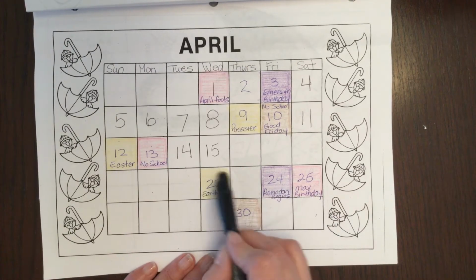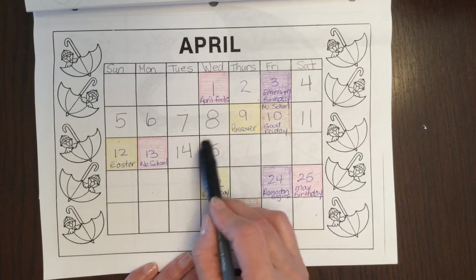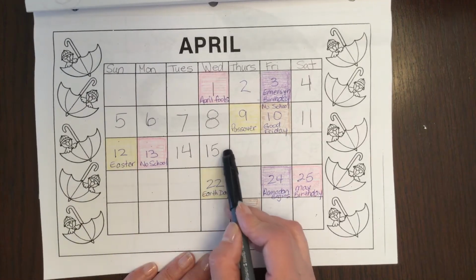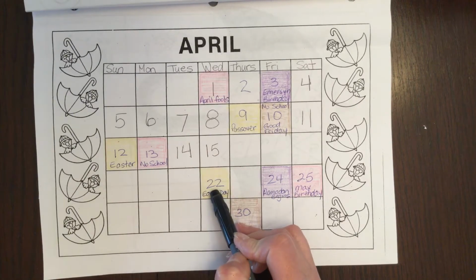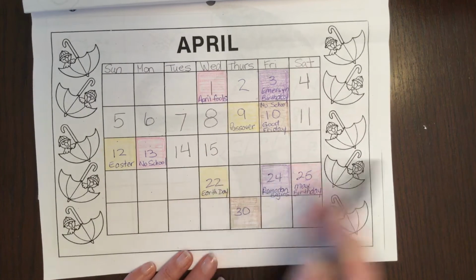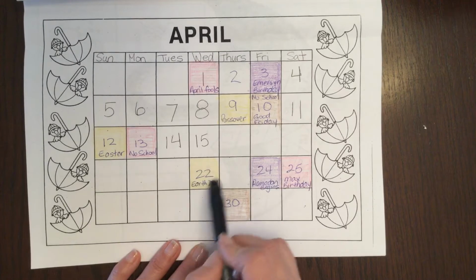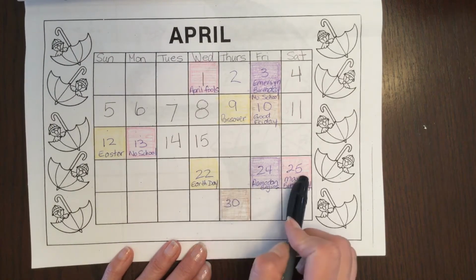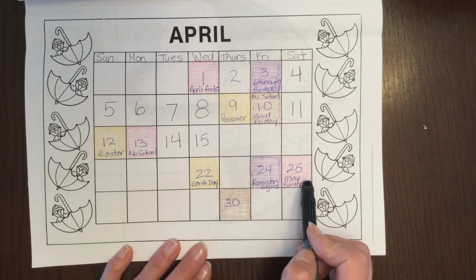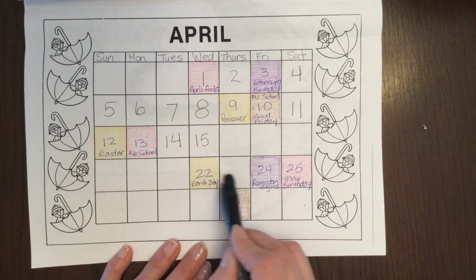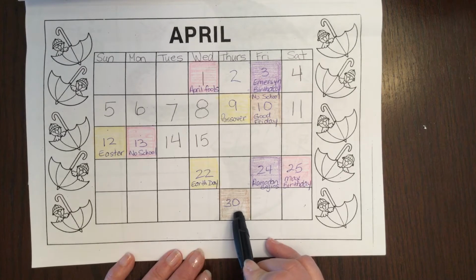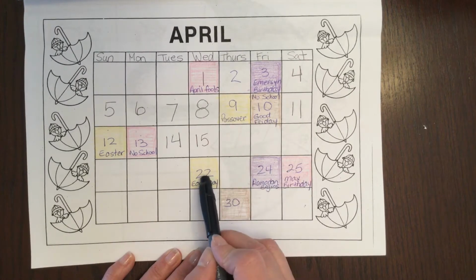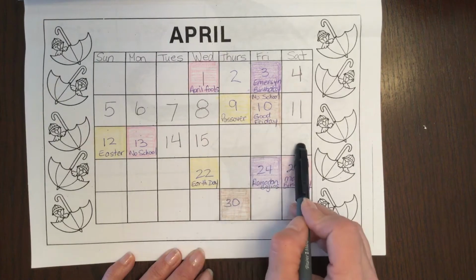I could also subtract 22. I could subtract 15 from it to get 7. I could say 15 plus how many equals 22 and count on to get to 22. If I know it was 7 days to here, I can count ahead from here to see how many days until Ramadan, or how many days until Max's birthday, or how many more days in April. Try to figure out the answers to those questions counting ahead from 22 or counting ahead from 15.